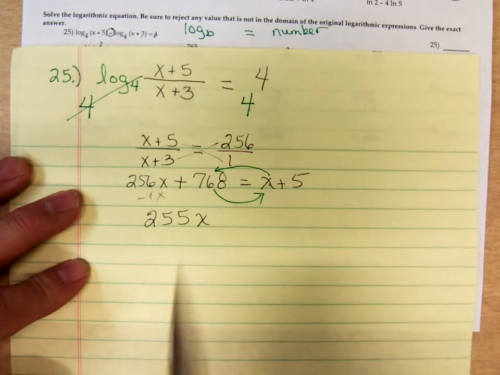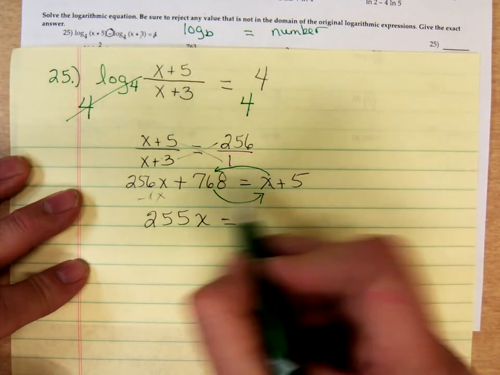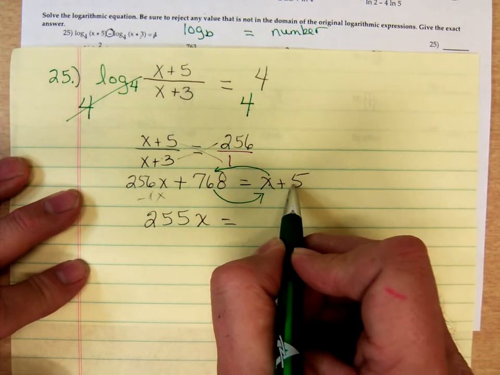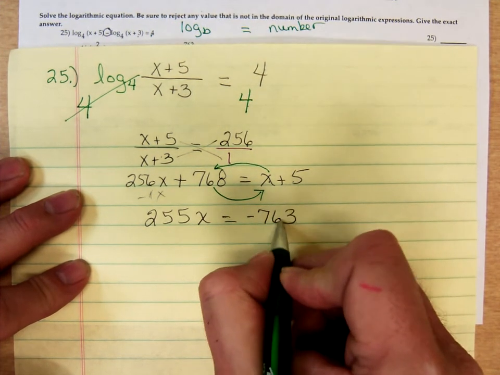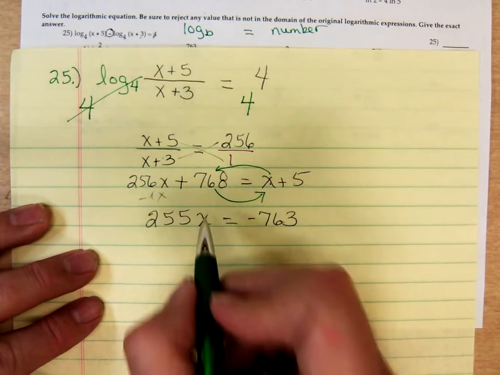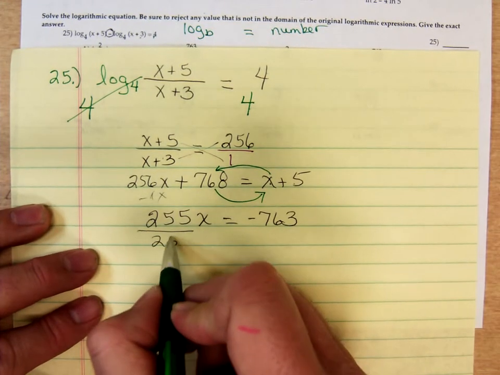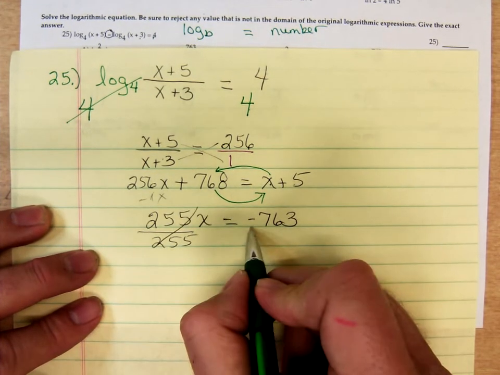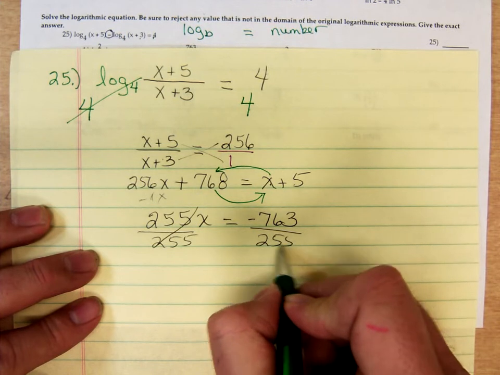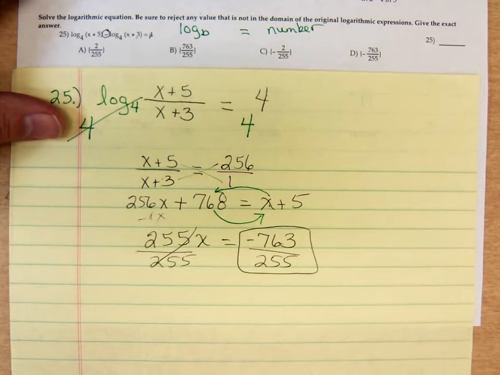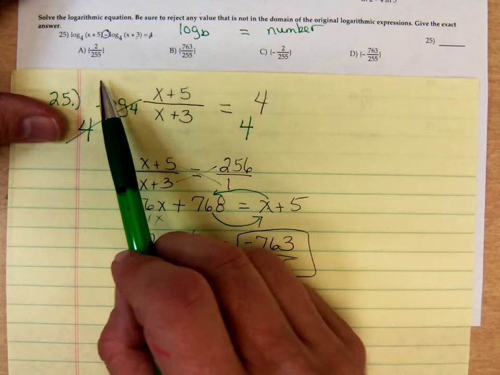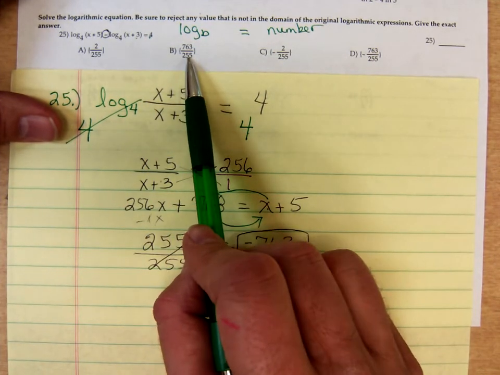And 5 minus 768 is a negative 763. Divide both sides by 255. Negative 763 over 255. I was about to say it's B, but no, it is D.